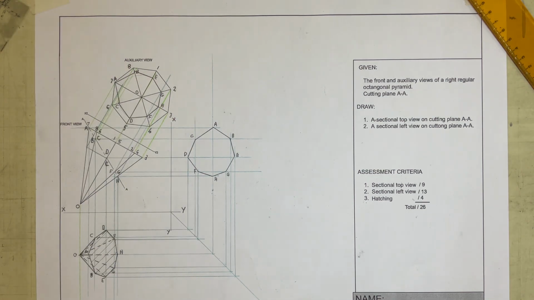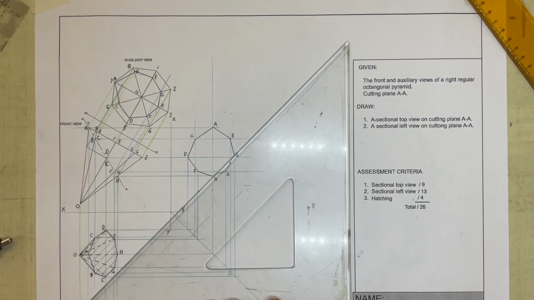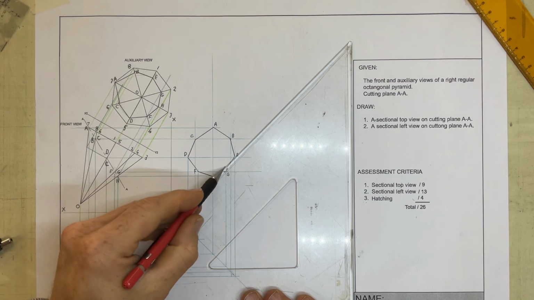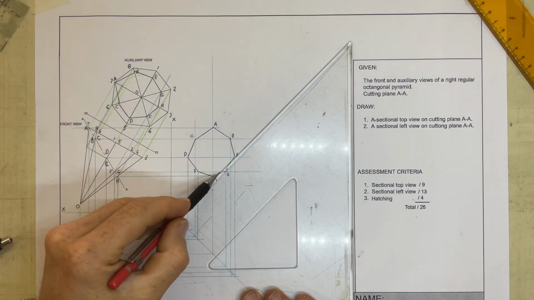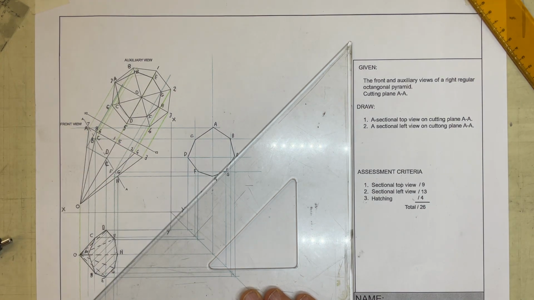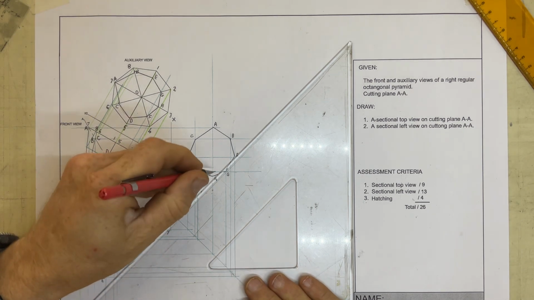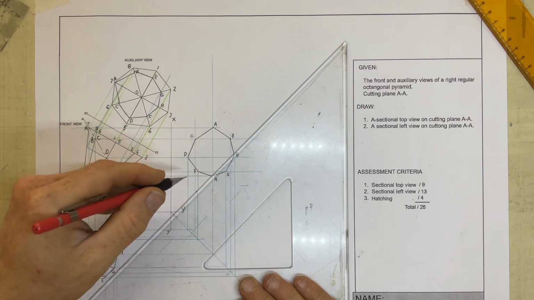Right, once you've got that in place, straight away I'm going to hatch this. Let's just get some lead in there. Oh, come on. Okay, I'm just going to ask it nicely to draw for me. There we go.